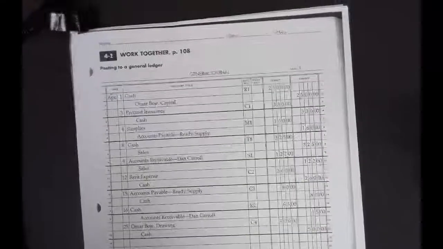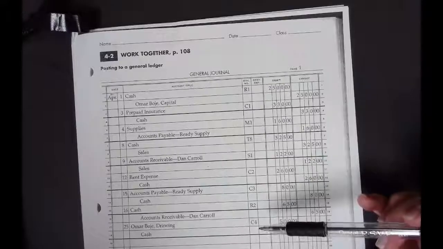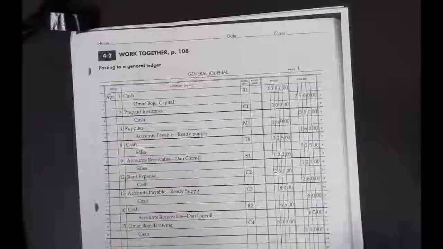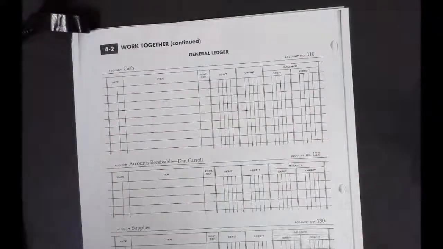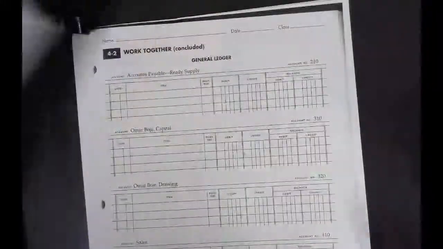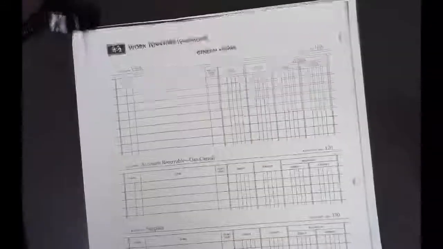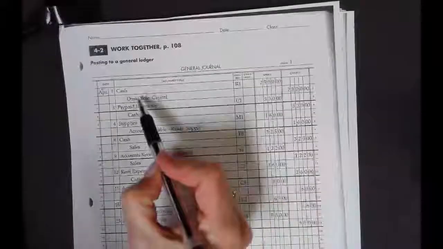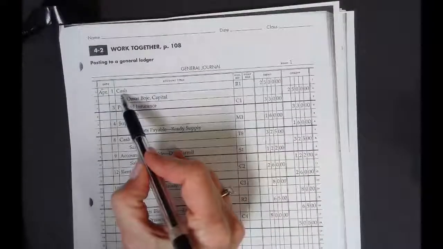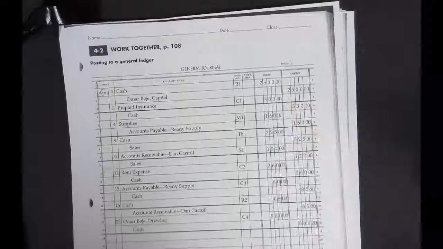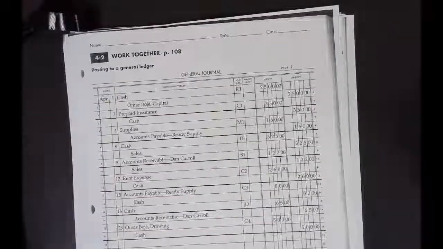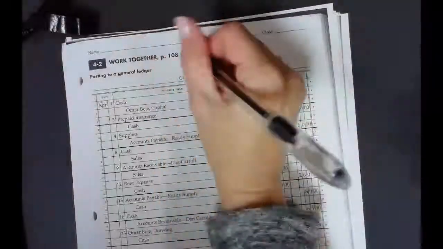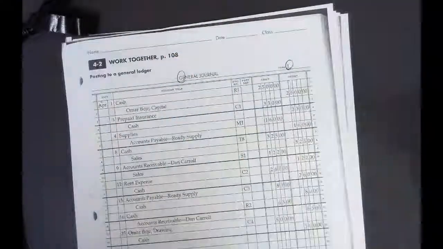In 4.2, we're being asked to take a completed general journal and post the individual items to the general ledger. There are several pages back behind here, one for every account that we have. When we do this, we always start at the top of the general journal. Our date is April 1st, and cash is getting a debit of $2,500. This is the general journal, page 1.